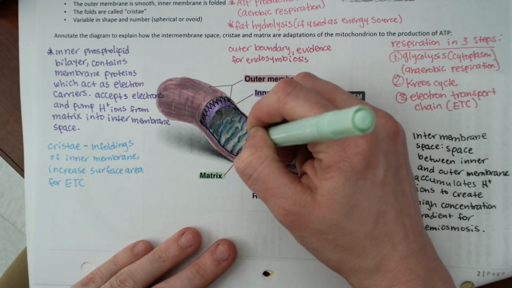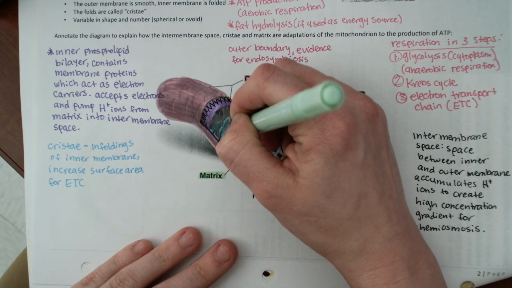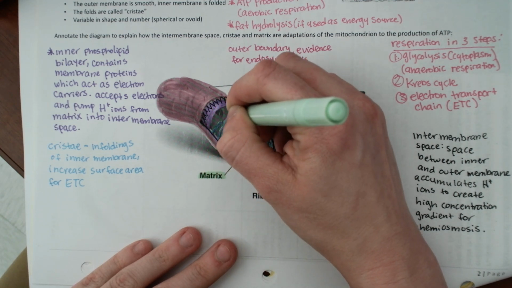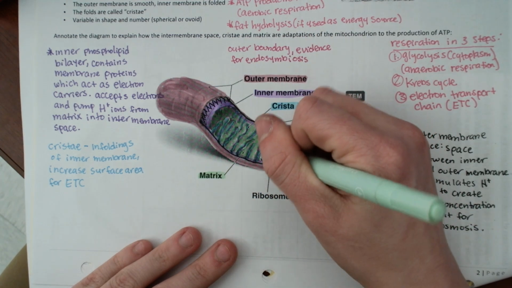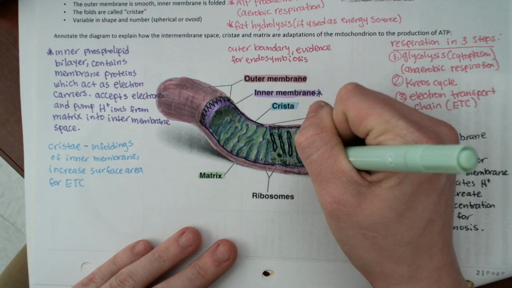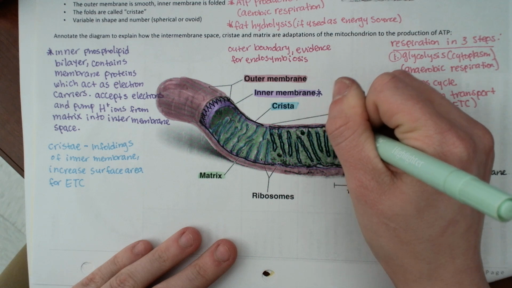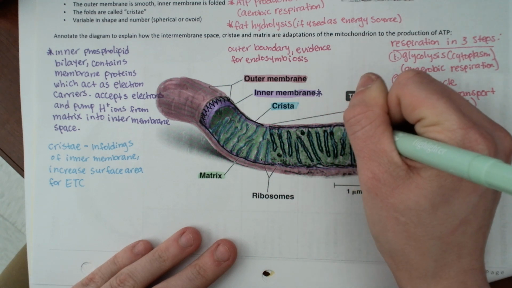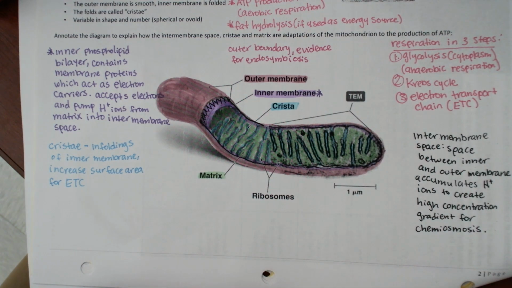Just like the inside space. elegant. Oh, almost done, almost done. There we go. Oh, where's the green? Not the light green. We'll do the dark green.